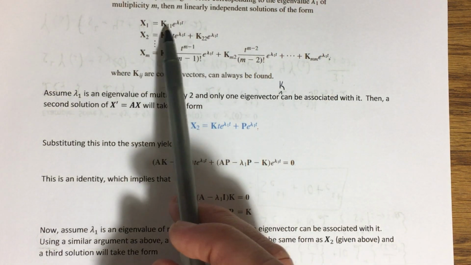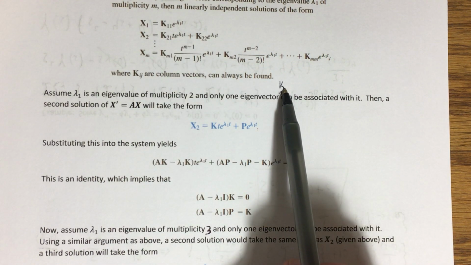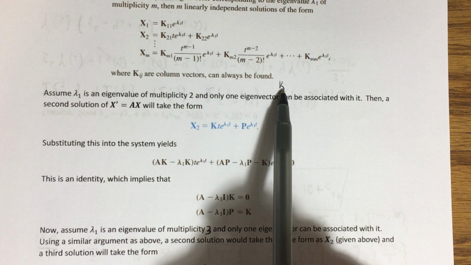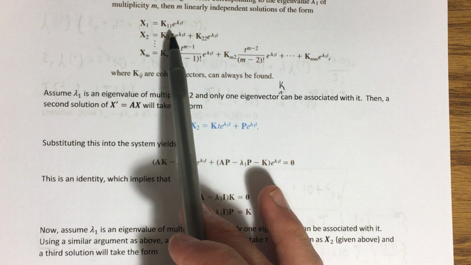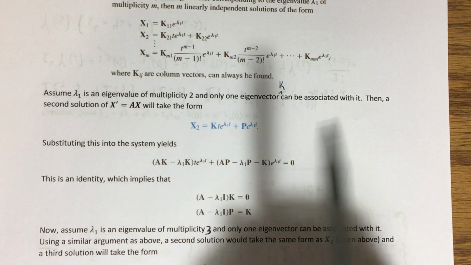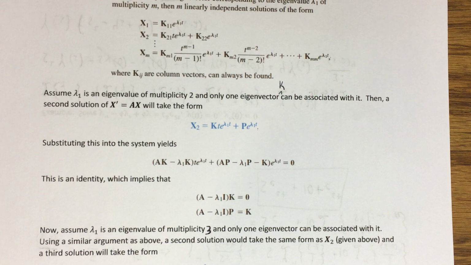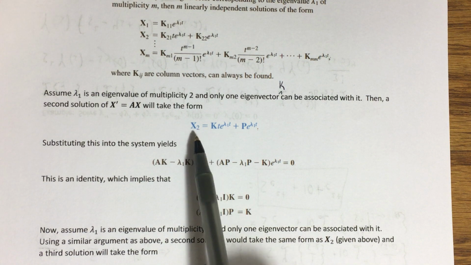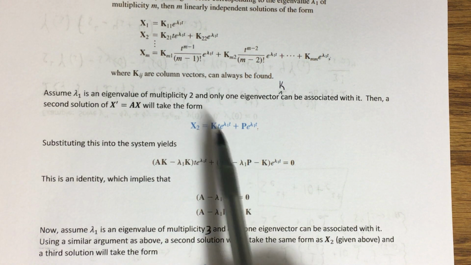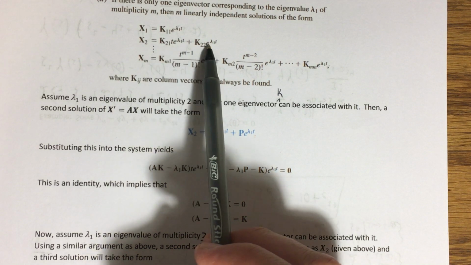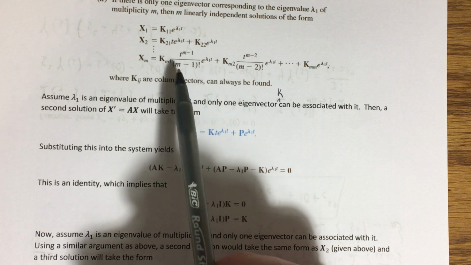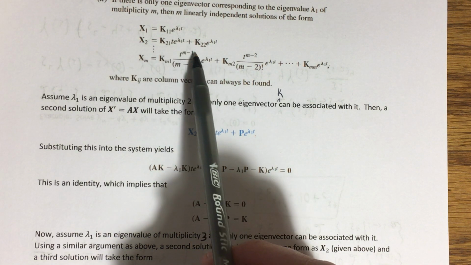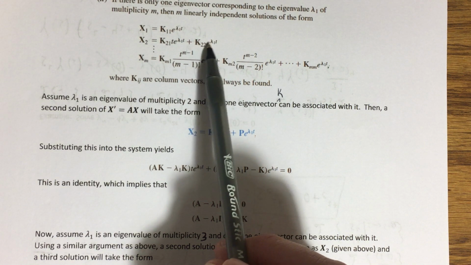And one of them will take this form, where that k1 is just the k that's showing up here. So we can get one solution right away once we have that eigenvector by just doing k times e to the lambda 1t. But coming up with that second solution is the tricky part. So what we do is we construct a second solution that takes this form. And it takes the form of some vector times t e to the lambda 1t plus another vector times e to the lambda 1t right there.